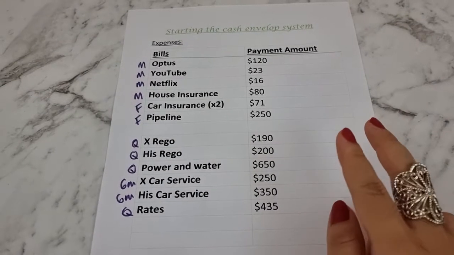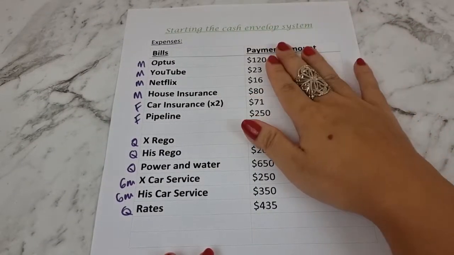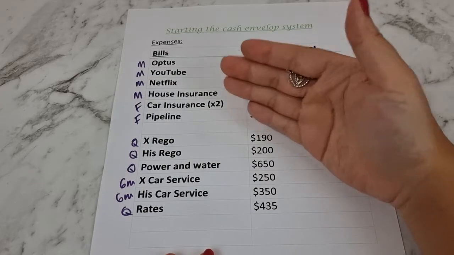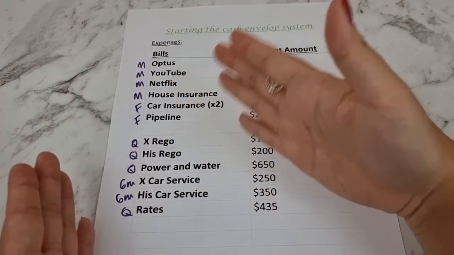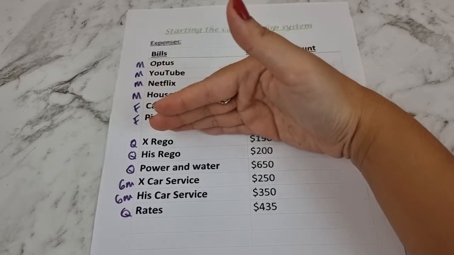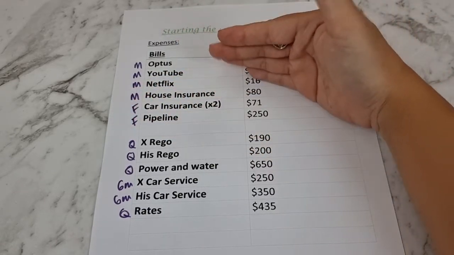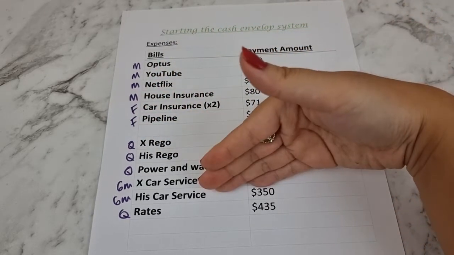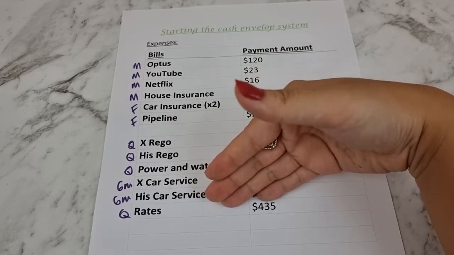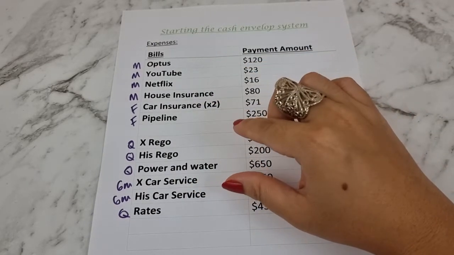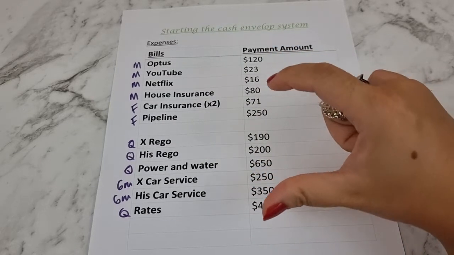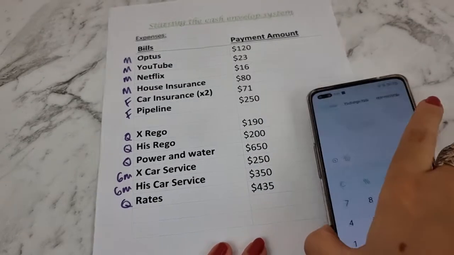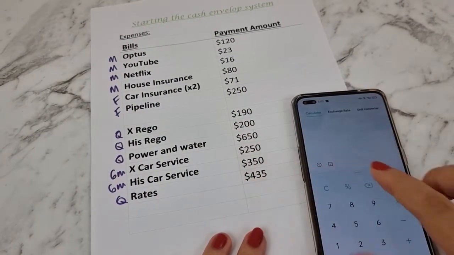Step number 2 is, I already have done this, but when you brainstorm, obviously you're not going to get all the monthly, fortnightly, and quarterly in the same bracket. So I have separated the monthly and fortnightly bills from the quarterlies, and there is a reason for it, because it does affect your cash envelope system. With step 2, we are going to focus on the total amount of the quarterly bills.